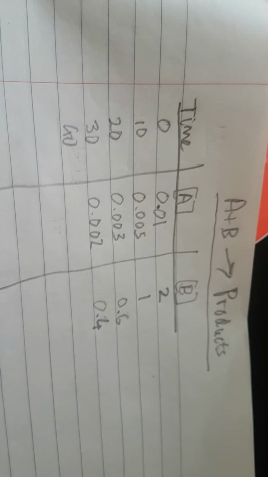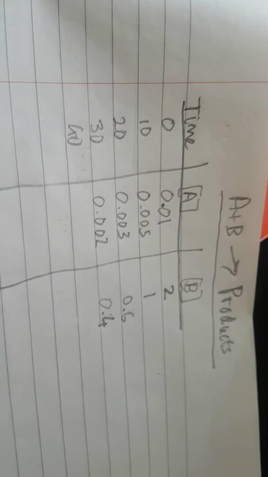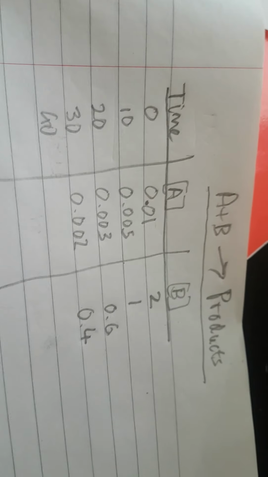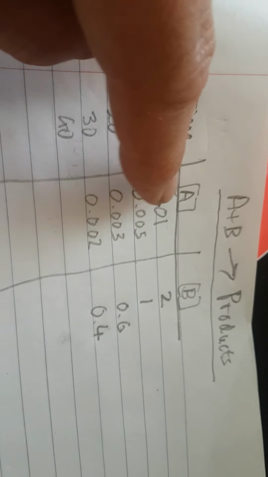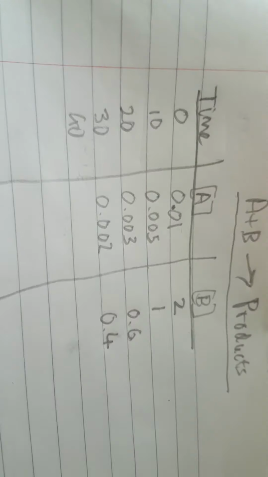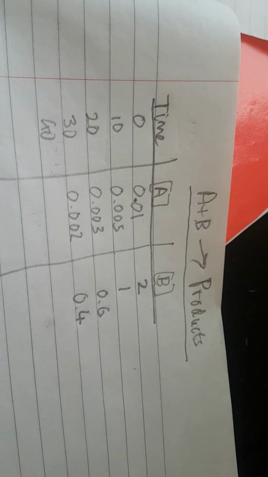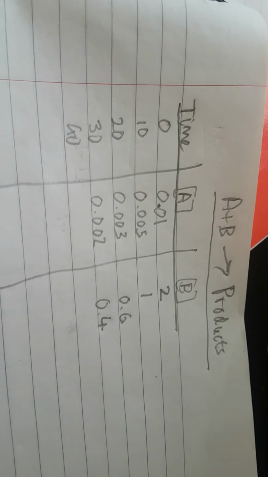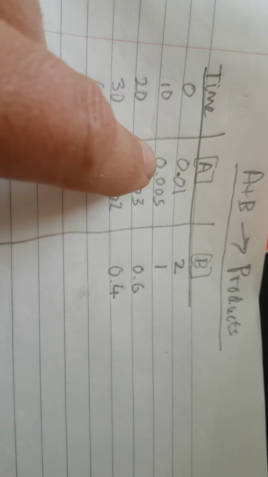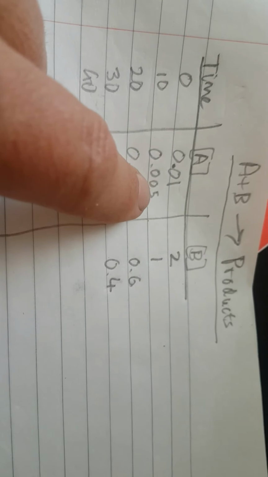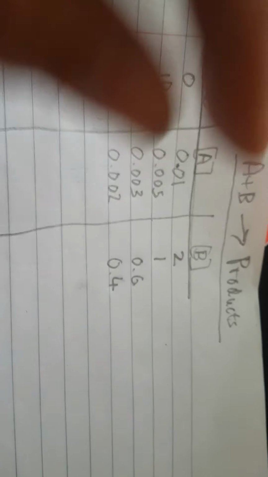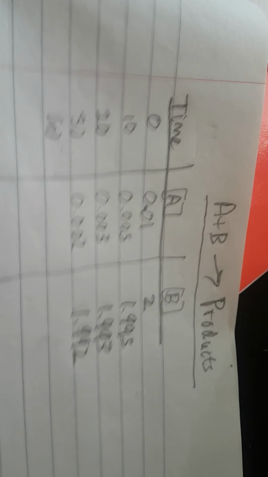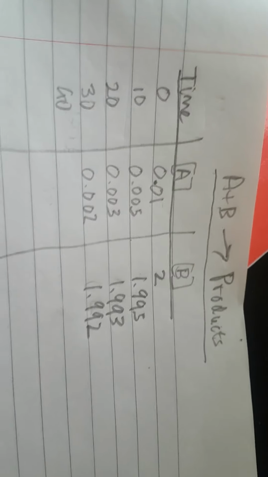It is not correct. Now, A and B react at a 1-to-1 ratio. That does not mean if half of A is used up, half of B is used up. It's not 1-to-1 in terms of proportions of their initial concentration. It's 1-to-1 in terms of actual number of moles. And if 0.005 moles of A are used up in the first 10 seconds, 0.005 moles of B should be used up. So that is what the true result should be.